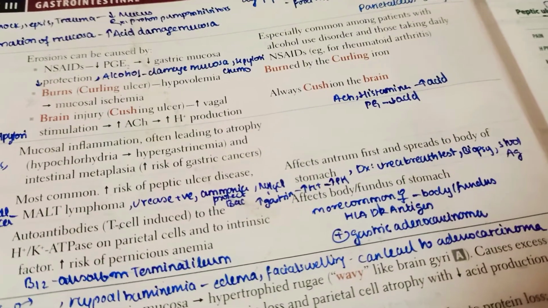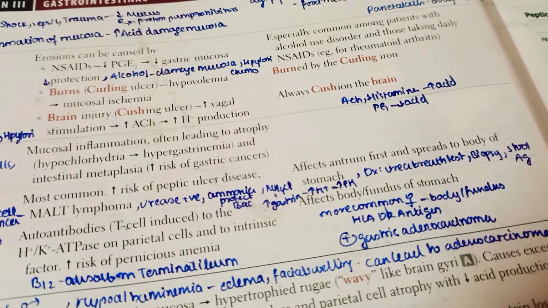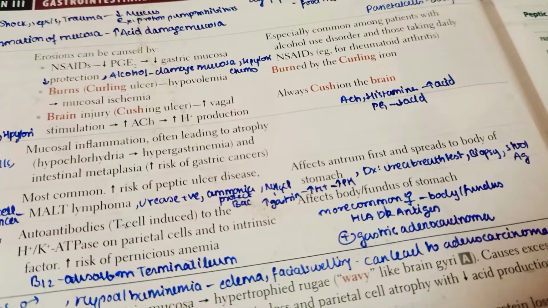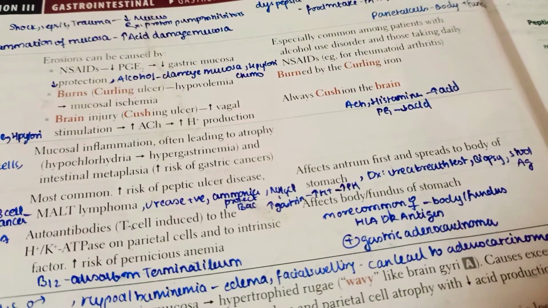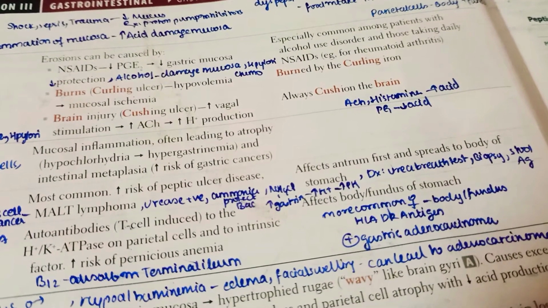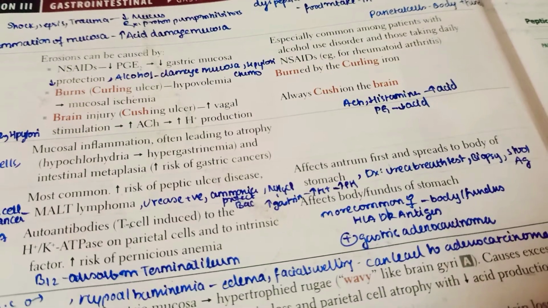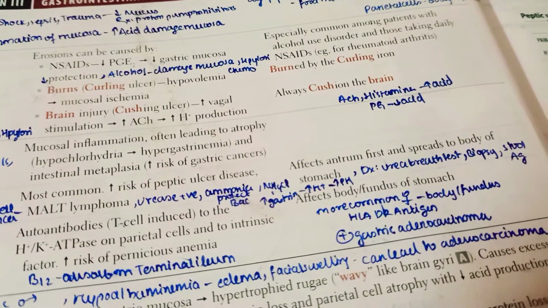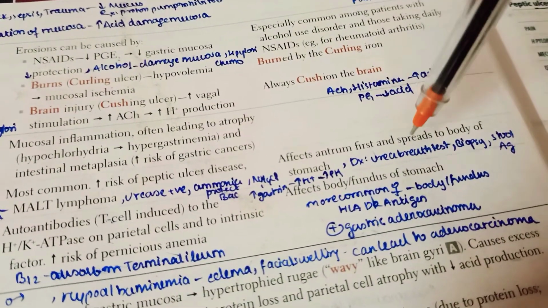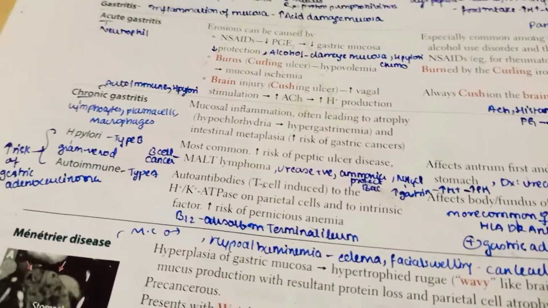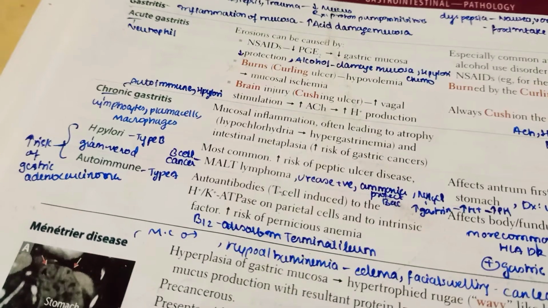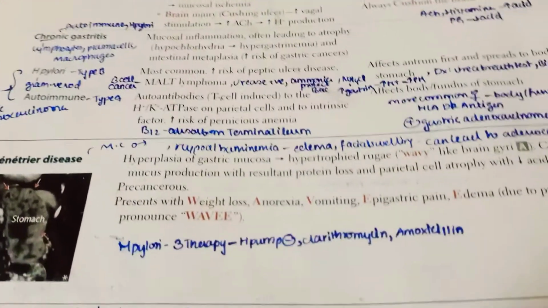It affects the antrum first and spreads to the body of the stomach. So first the antrum is affected, next the body of the stomach is affected, because in the antrum the G cells are present. If that gets affected, it will lead to activation of more G cells, more gastrin, and that leads to more hydrogen release from the body of the stomach. The diagnosis can be done by urea breath test, biopsy, and also you can take a stool antigen. So remember that H. pylori and autoimmune gastritis both can lead to increased risk of adenocarcinoma.